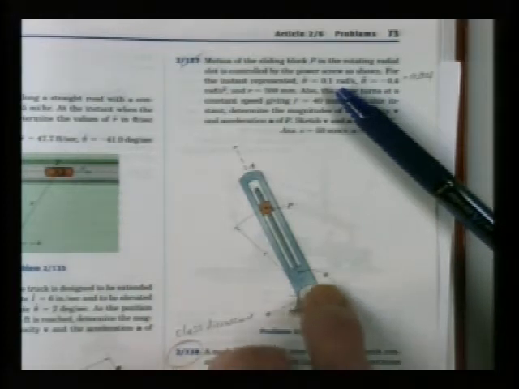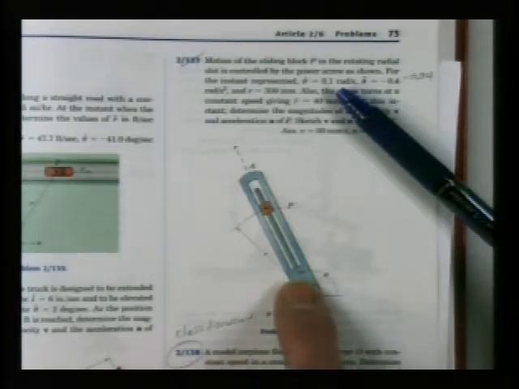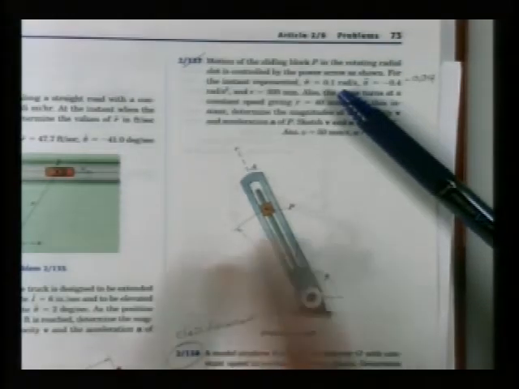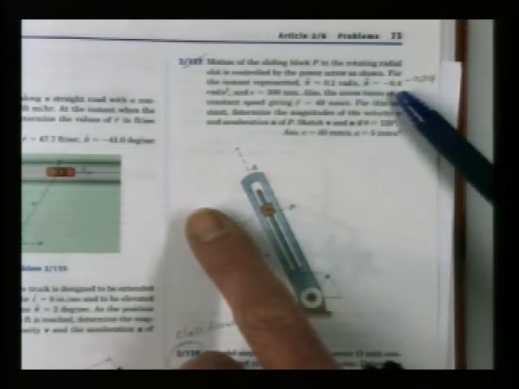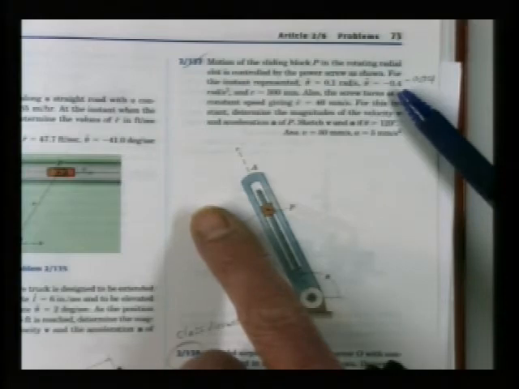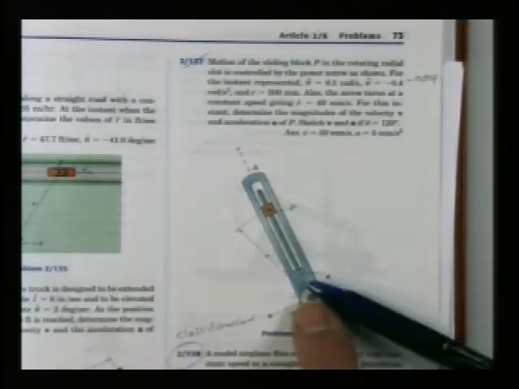And here's your defined angle theta down here. So the angle is opening at 1/10 of a radian per second, moving counterclockwise, and as you mentioned, it's slowing down at 4/10 of a radian per second squared, when the radius is 300 millimeters.